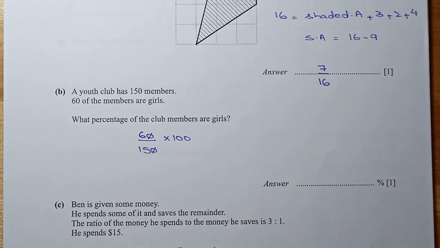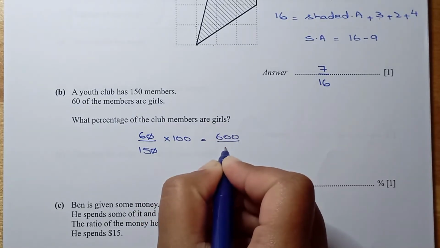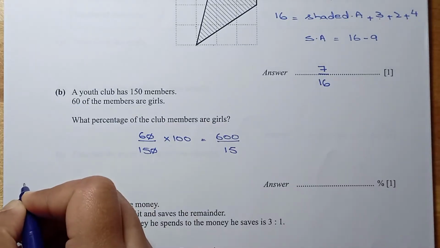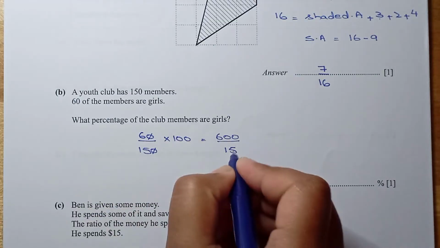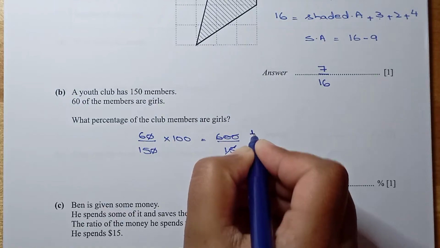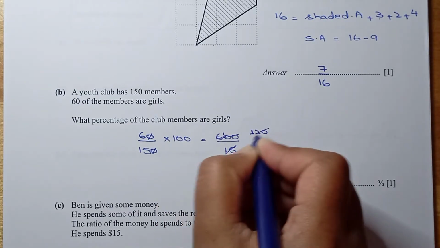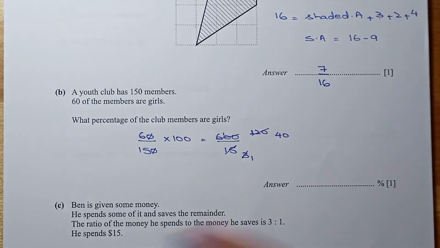0 is cancelled with 0. So we have 600 over 15, right? Now we can do 5 times 3 is 15, 5 times 1 is 5, and 5 times 2 is 10 and 0. 3 times 1 is 3, 3 times 4 is 12 and 0. So 40% of club members are girls.